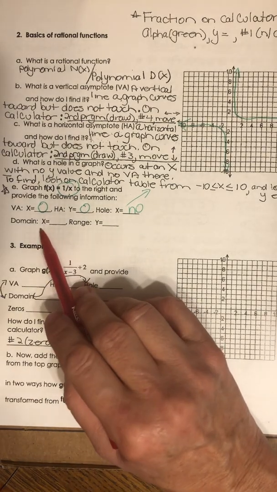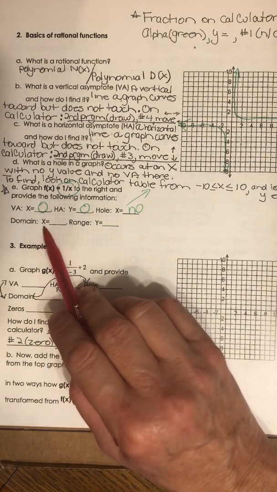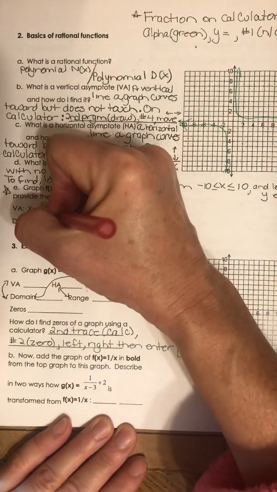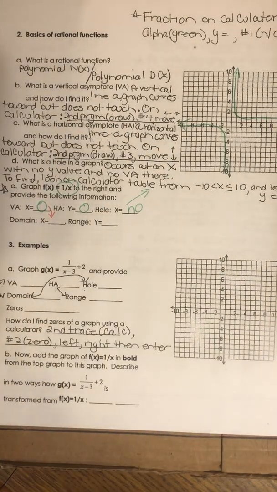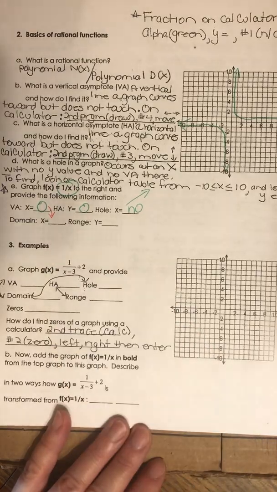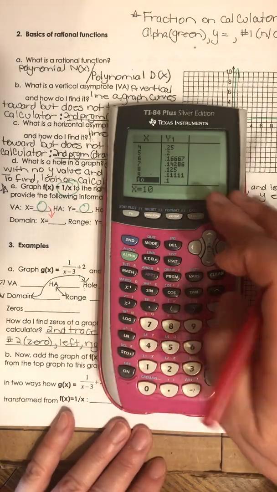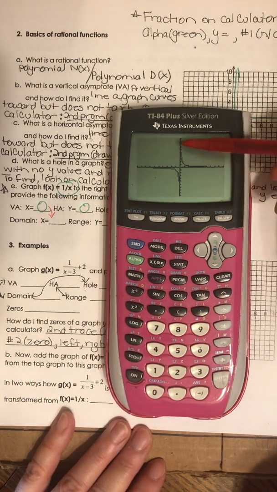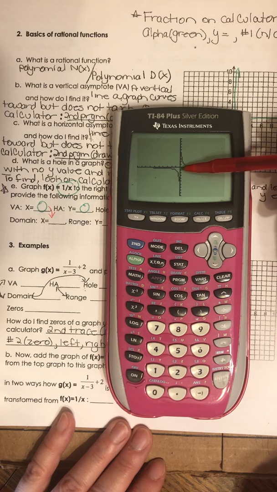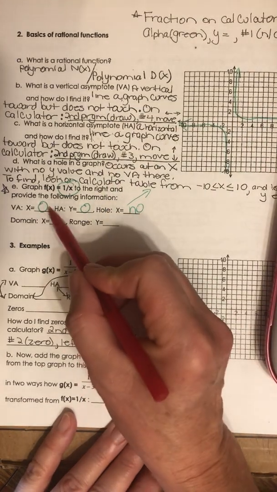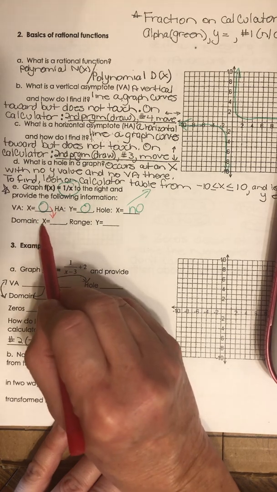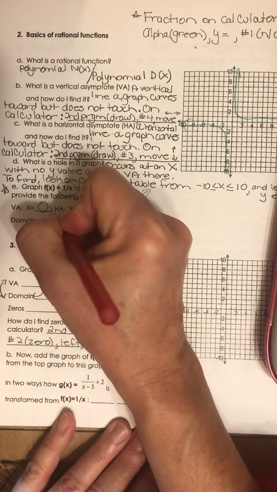Okay, the domain are x's where there are no y's. Well, we already said the domain is the same as the vertical asymptote. We said that the graph is curving towards the x equals 0 line, the y-axis, but not touching it. That means where x equals 0, there's no y. And so we look at our vertical asymptote, notice the x's match, and we say x cannot be 0.